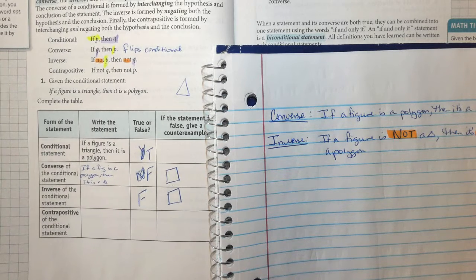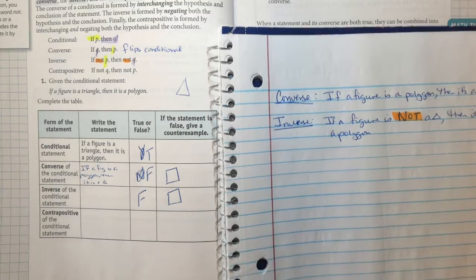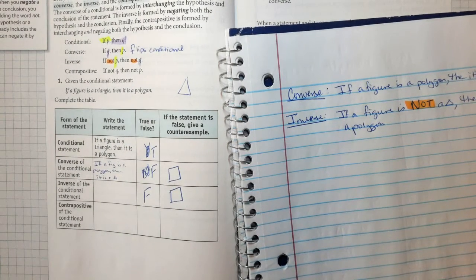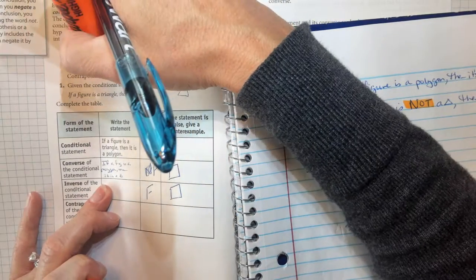Okay. So let's try the third piece, the contrapositive. So let's look at what the contrapositive says. The contrapositive, notice how it has the nots.